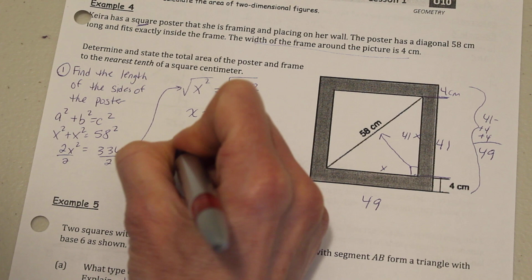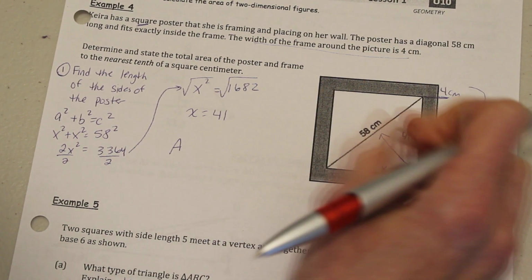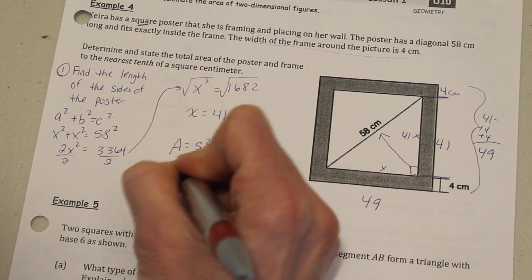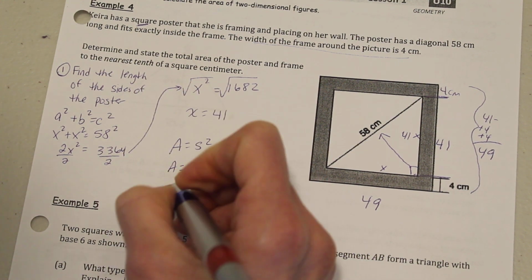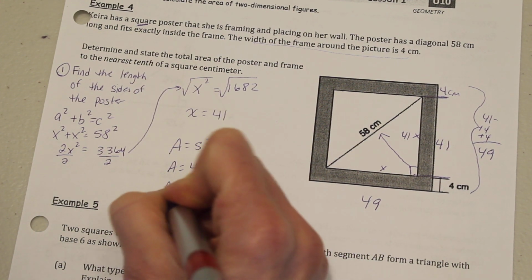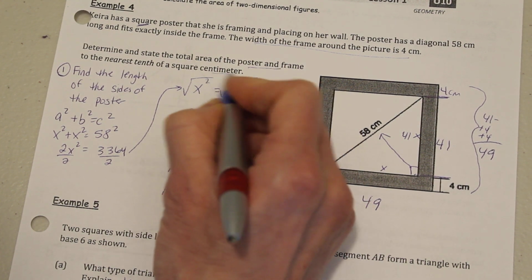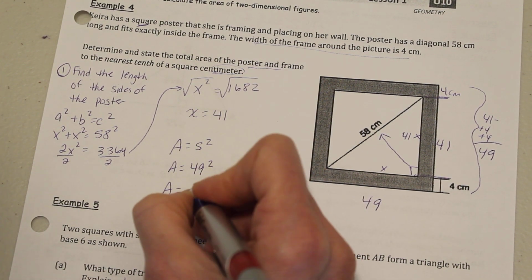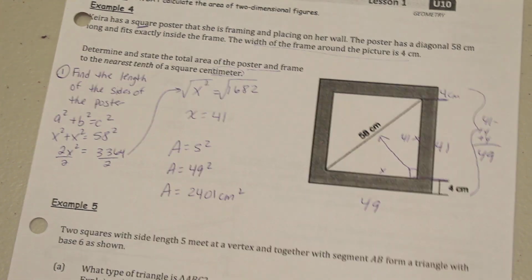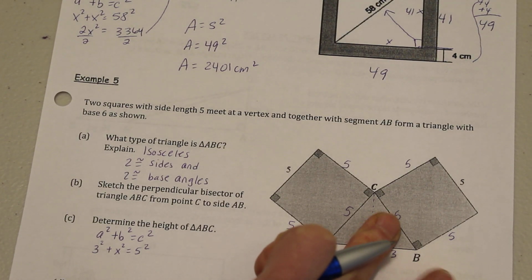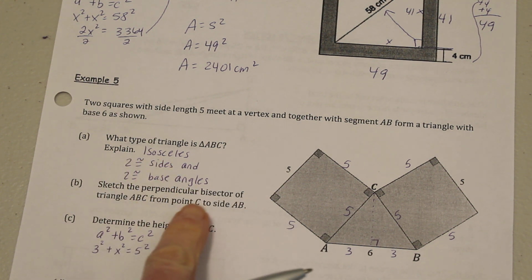So find the area of the poster, including the frame. So the area is equal to side squared, since the frame is also a square. So 49 squared, your area of the poster and frame to the nearest square centimeter comes out to be 2,401 centimeters squared. Okay, on the bottom here, what type of triangle is triangle ABC?